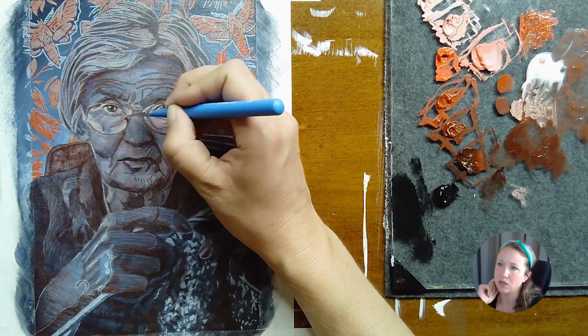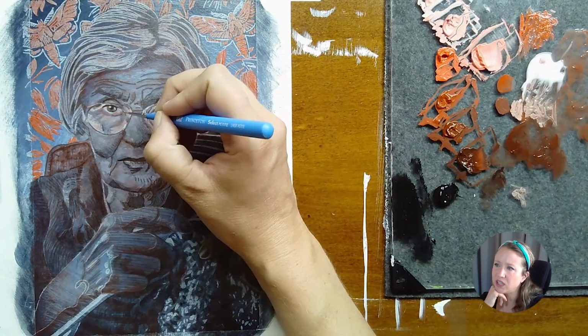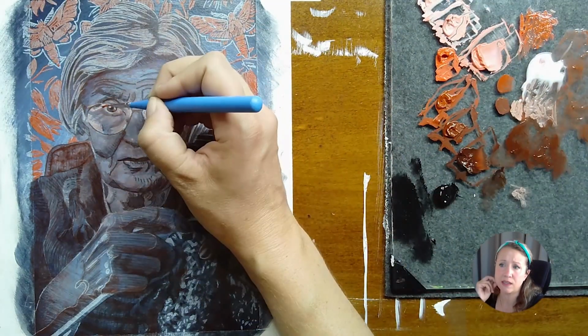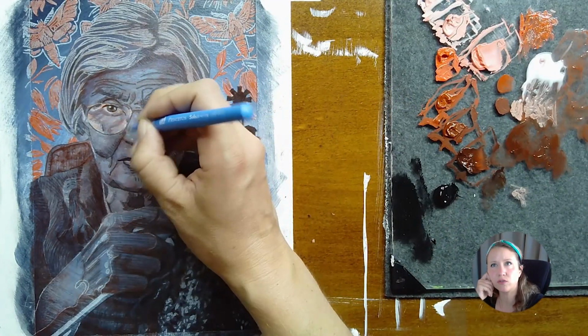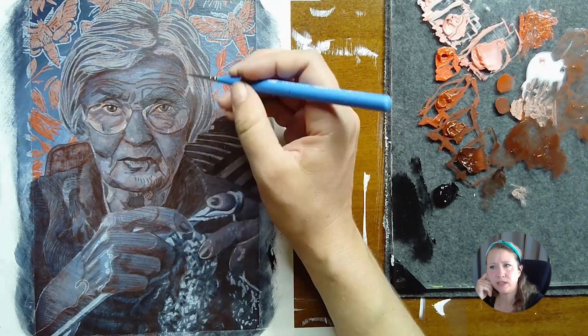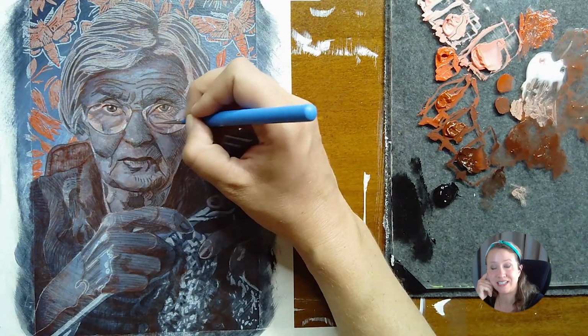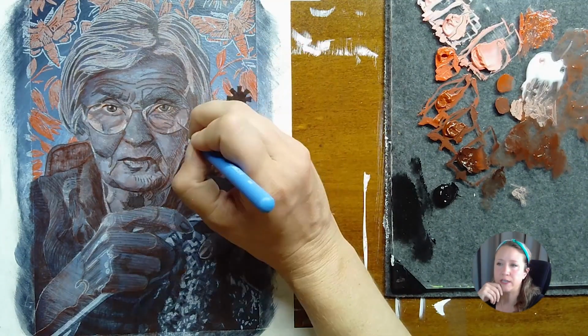Okay, so at the moment I'm using a detail brush to add in specific details around the eyes. In the reference photo that I composited, I wanted the eyes to be detailed and everything else could be a little bit more blurry.